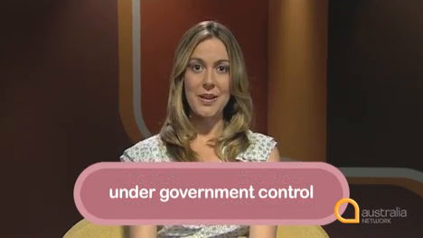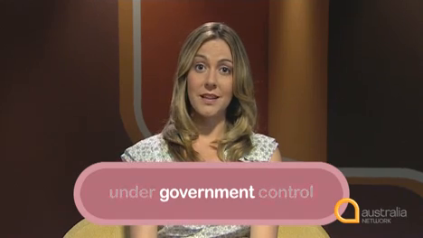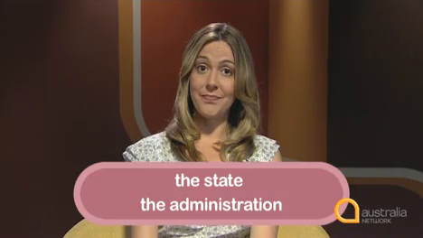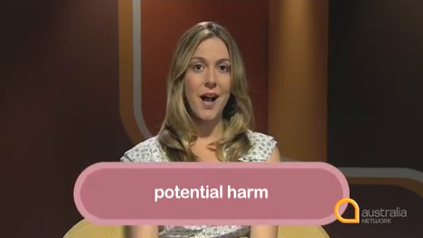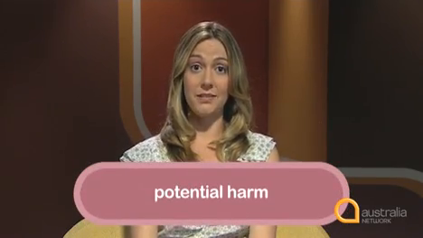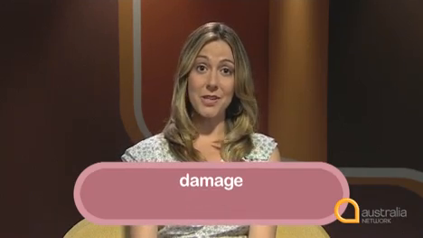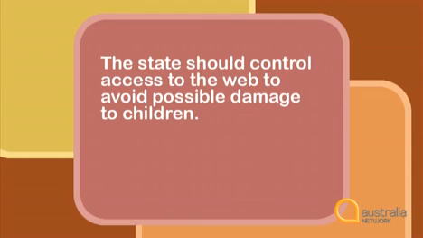Under government control means controlled by the government. Other words for government are the state or the administration. Potential harm means bad things that might happen. Synonyms for potential are possible or likely, and other words for harm are damage and hurt. So we could paraphrase this statement as, the state should control access to the web to avoid possible damage to children.